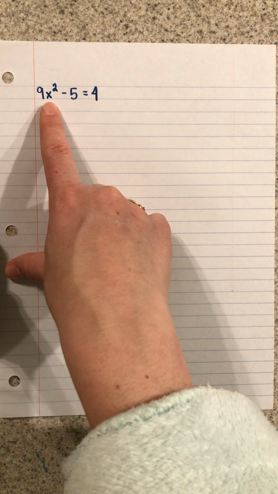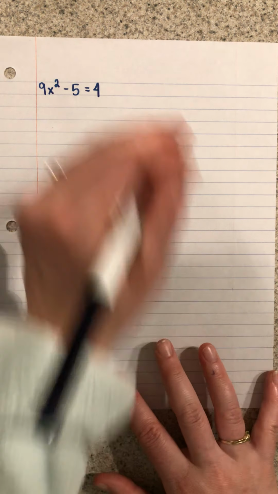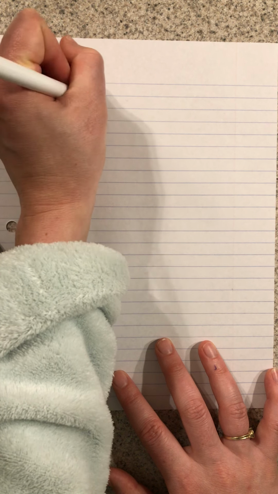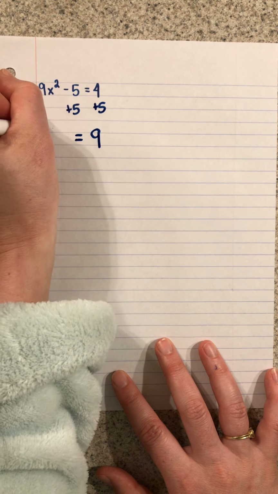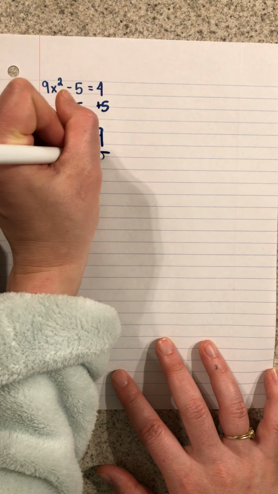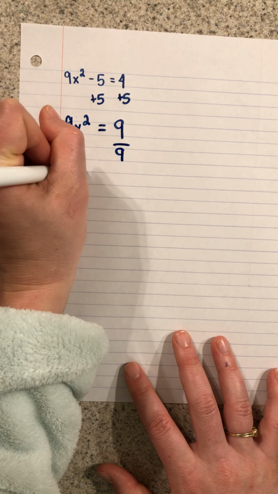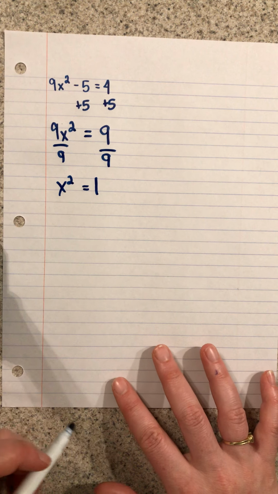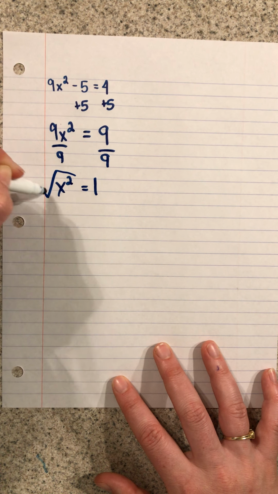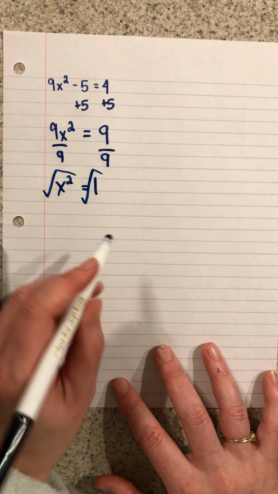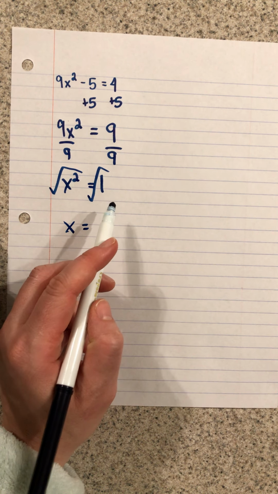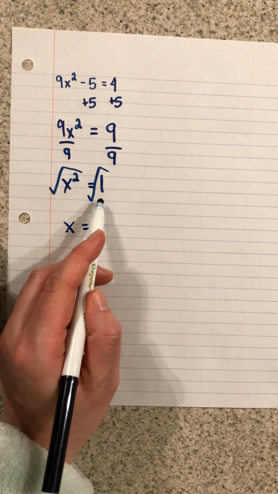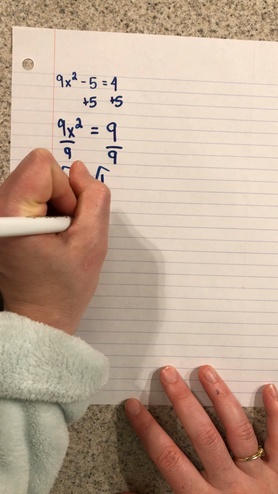My goal is to get x by itself. First, I'm going to add 5 to both sides. I have 9 equals 9x squared. Then divide by 9, both sides. I have x squared equals 1. And lastly, take the square root to get x all by itself. Remember, when you take the square root, you always have the plus or minus answer version. The square root of 1 equals plus or minus 1.